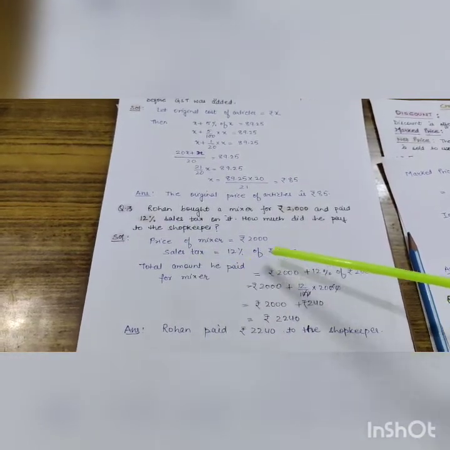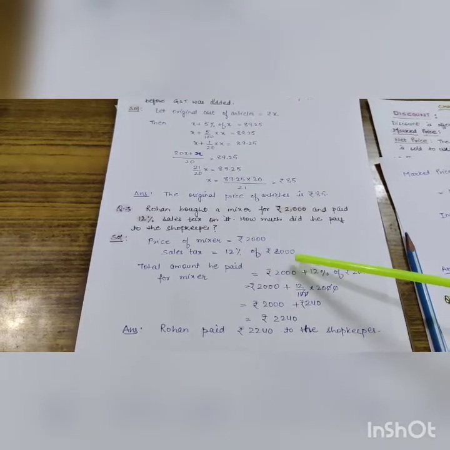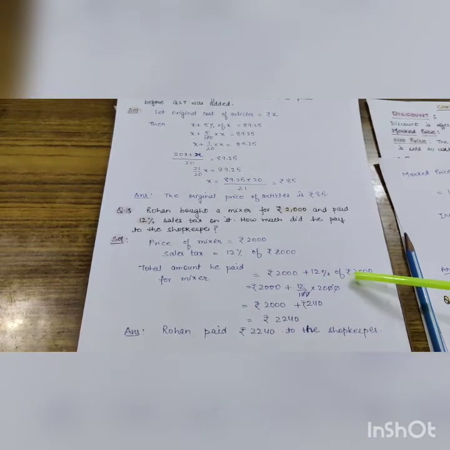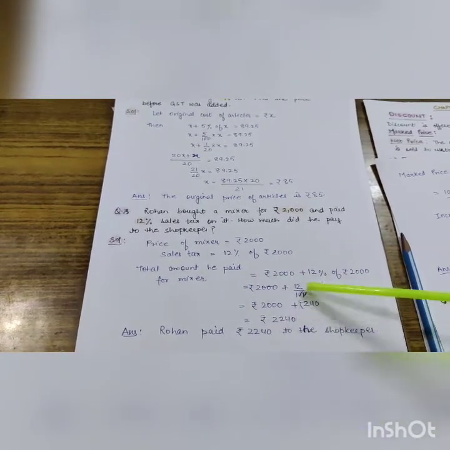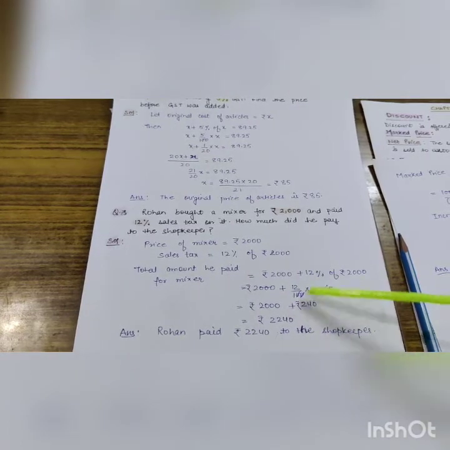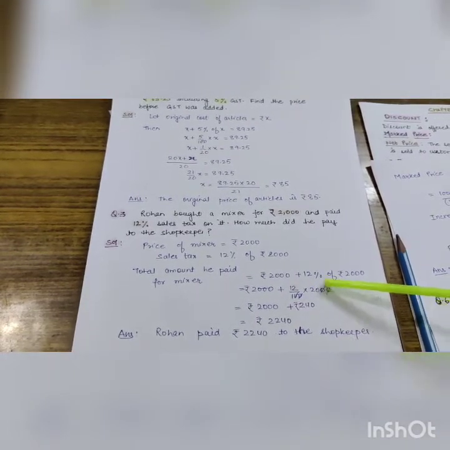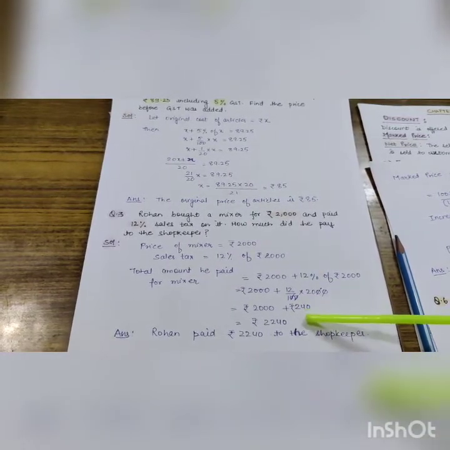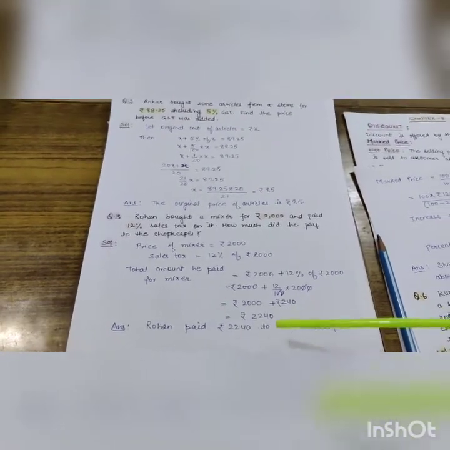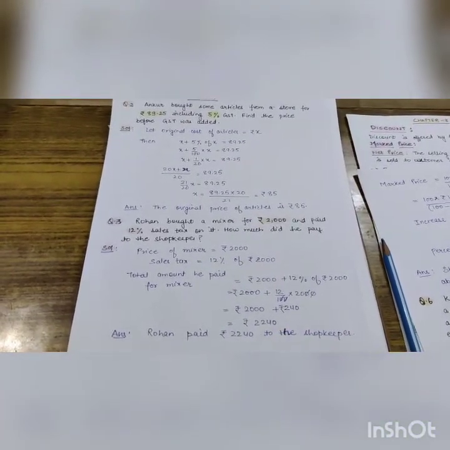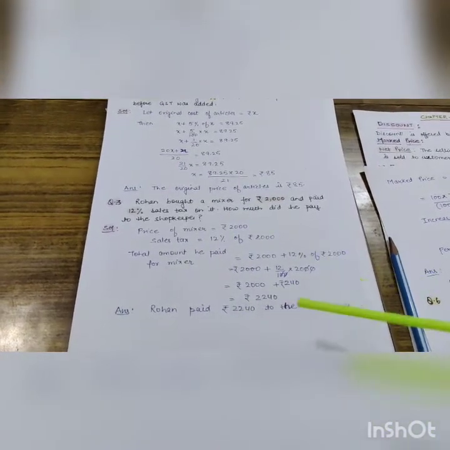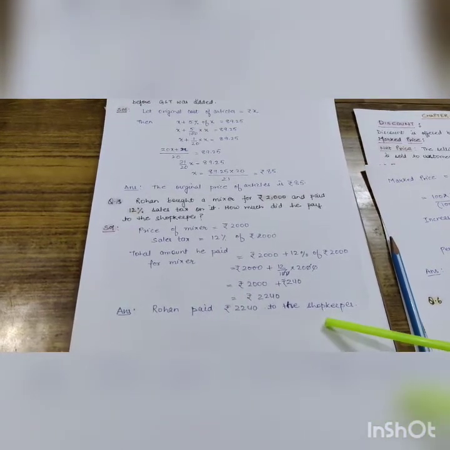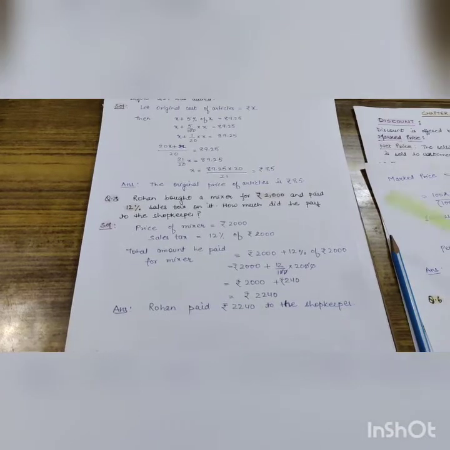So let's calculate the sale tax. Sale tax is going to be 12% of 2000. Now the total amount to be paid for the mixer is going to be 2000 plus 12% of 2000. So 2000 plus 12 upon 100, removing the percentage sign, into 2000, cancelling these zeros with 100, we have got 12 times 24, that is 240. So 2000 plus 240 is equal to 2240 rupees, and this is the amount which Rohan has to pay to the shopkeeper, including the sale tax.